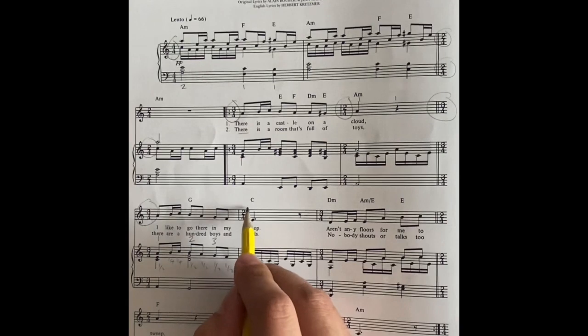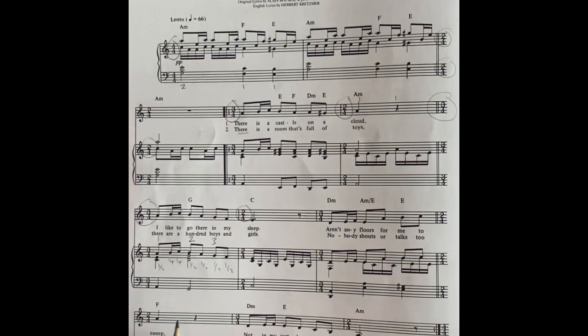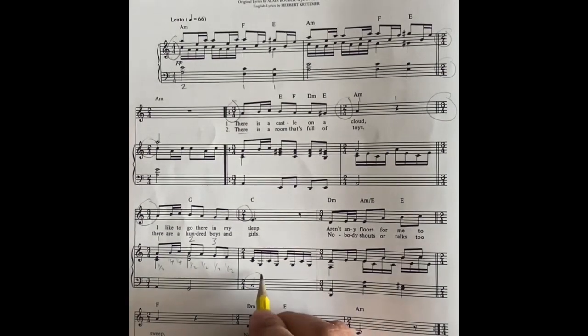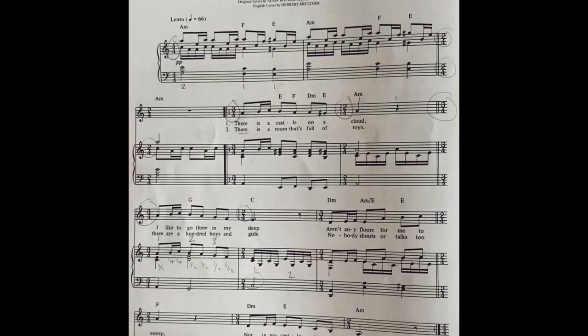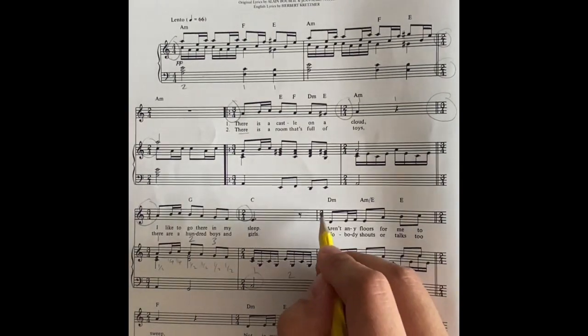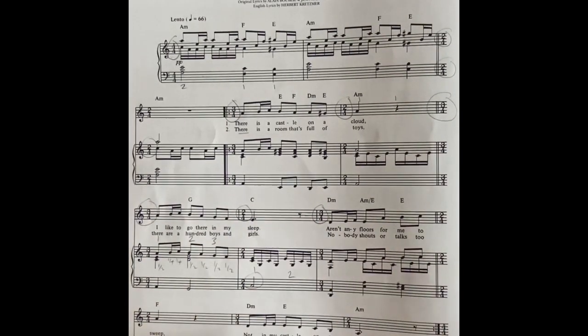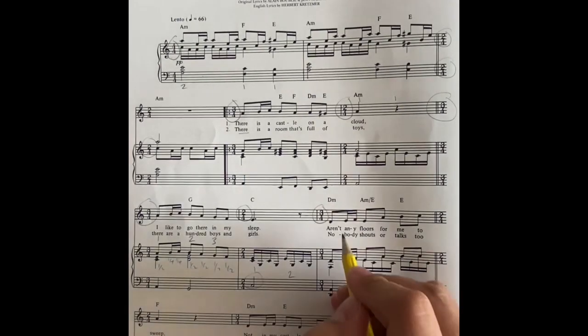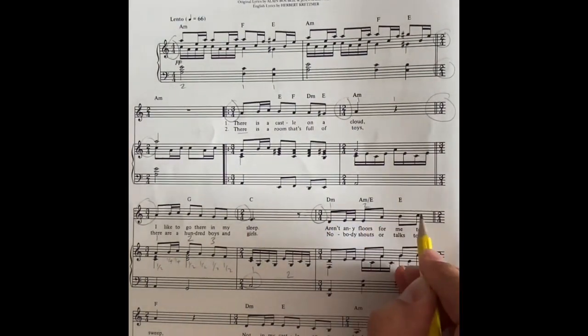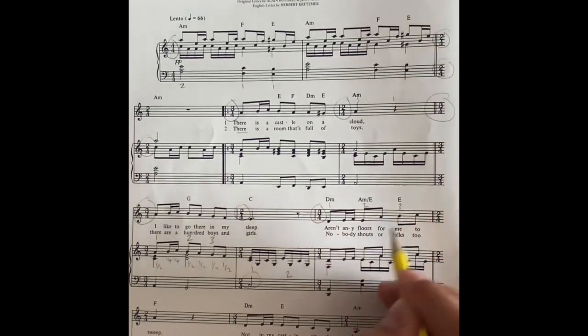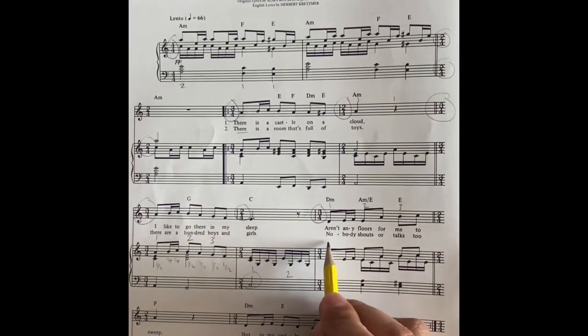Okay, if we look at the next bar, it's in 2/4, which means there are only 2 crotchets in the bar. We've got a minim there in the left hand. And then the next bar is back to 3/4 again. So you can see we've got a quaver that I'm drawing in, 2 semiquavers, and then our 2nd beat, which is 2 quavers, 2 halves, and then our third beat, which is 2 halves.